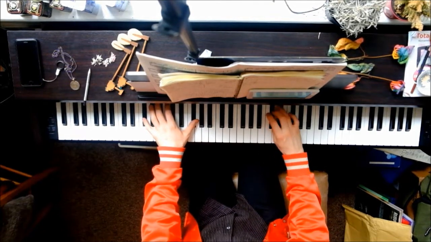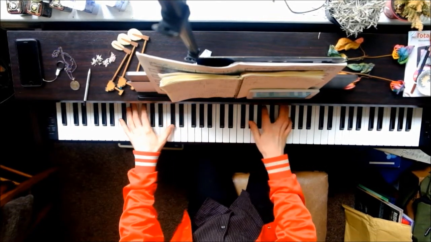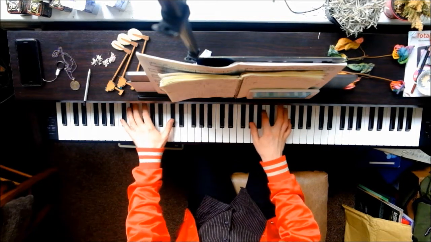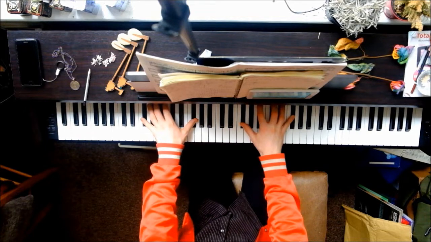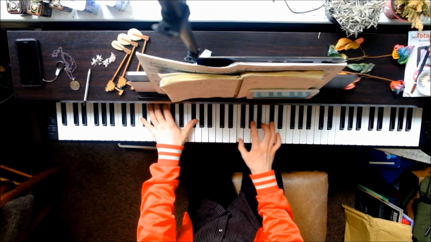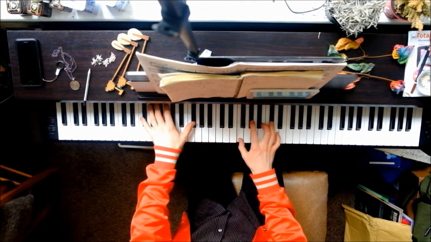Take that C sharp and use it as the bass note for the diminished chord. And that is, of course, making it a diminished 7th, right? Sorry, a dominant 7th.